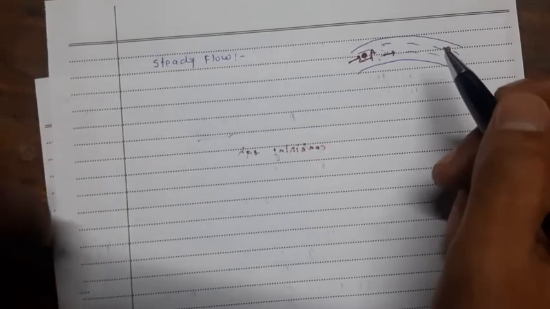So first of all, we will note down the definition of streamline flow, and then we will discuss in more detail.